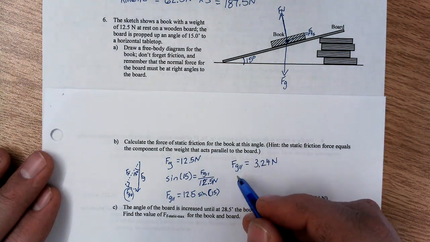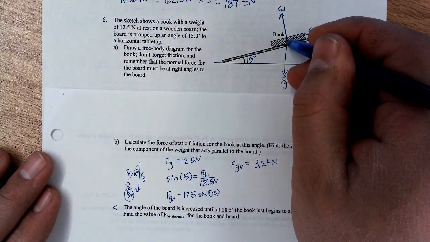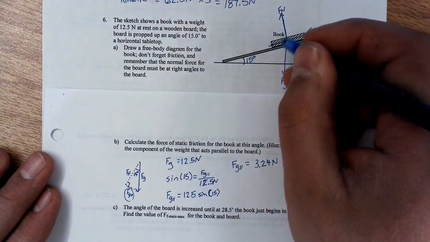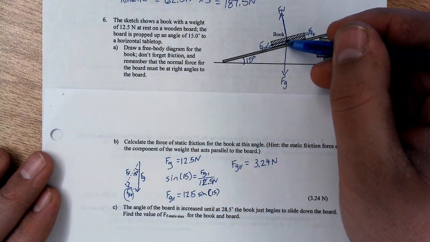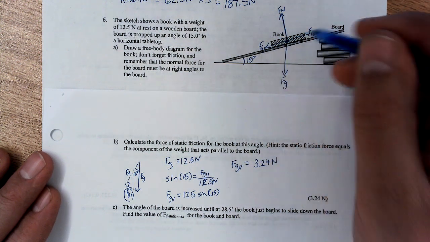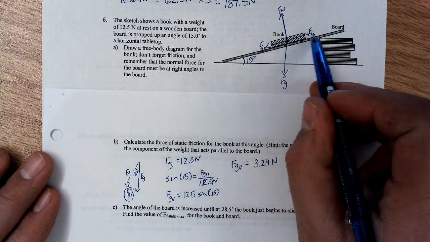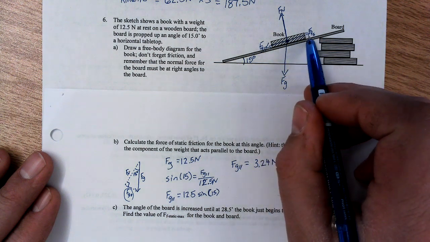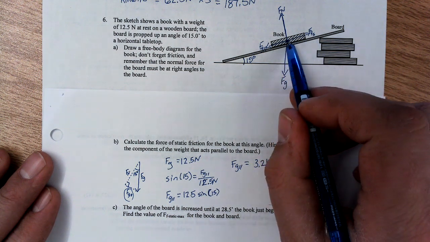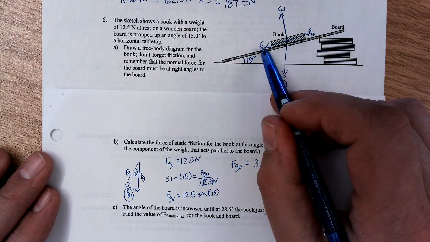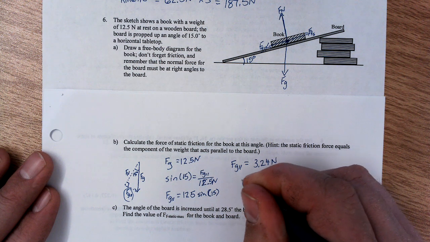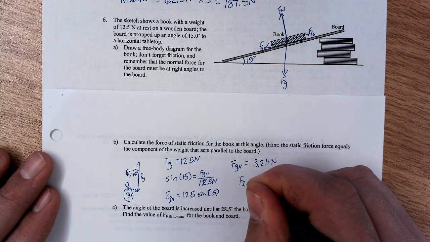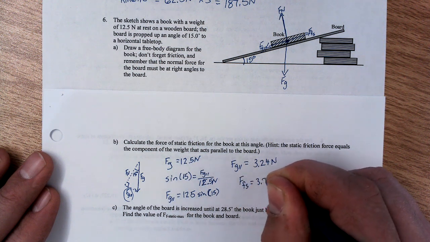Our Fg parallel is the force pulling down here. There is some gravity pulling the book down. Our force of static friction is keeping that book from moving, so it's equal and opposite to our Fg parallel. So our force of static friction is going to be the 3.24.